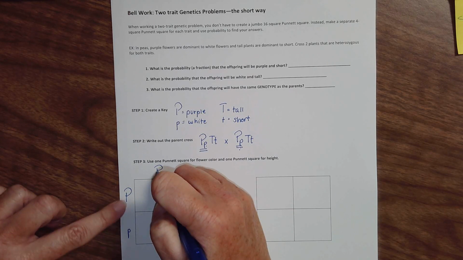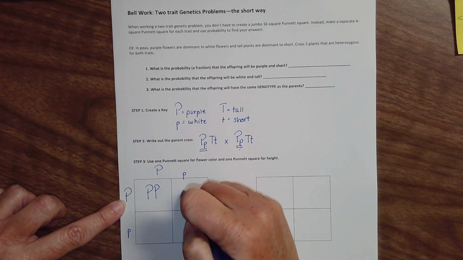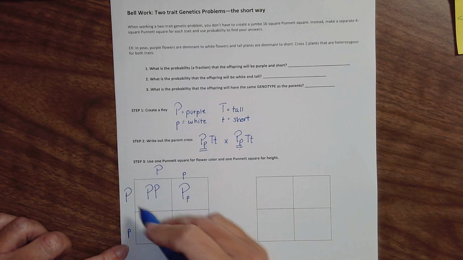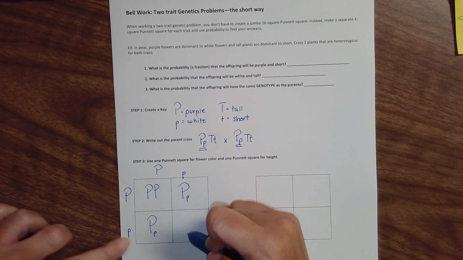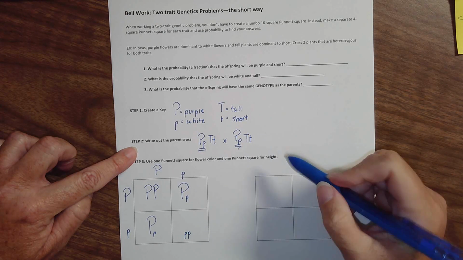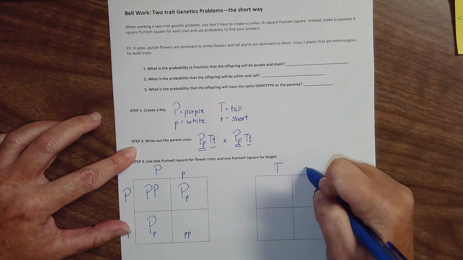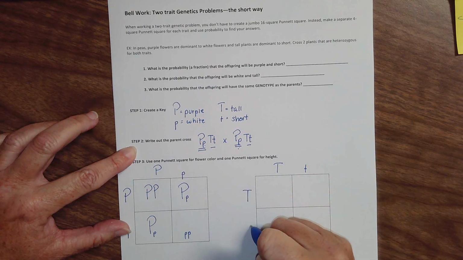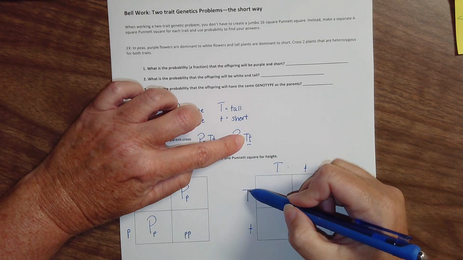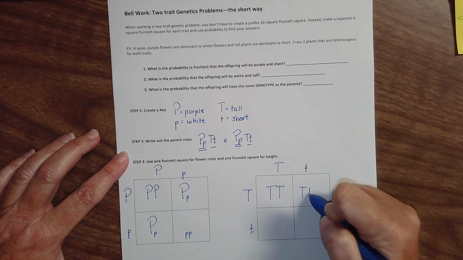When I combine those together, I carry this one down and this one over. I get big P, big P here. This one I get big P, little p. You always write the big letter first. Here I have a big P, little p, and then here I have two little p's. All right, now for height, I'm going to do the height Punnett square here. So here's my height. Big T, little t, big T, little t. This parent, big T, little t. This parent, big T, little t. And then I'm going to put them together in my Punnett square to get my possible offspring.